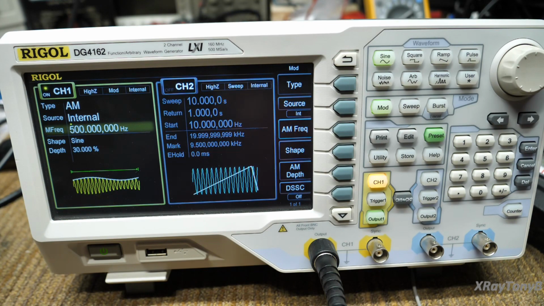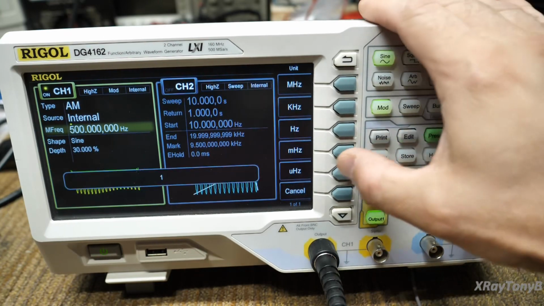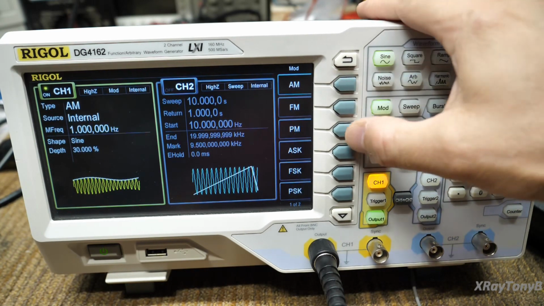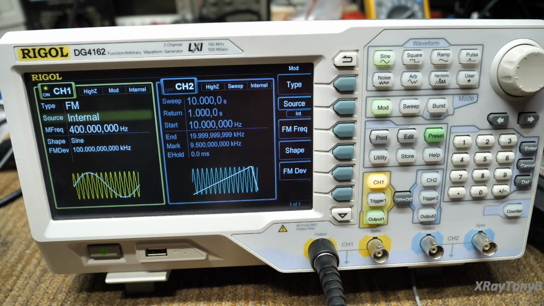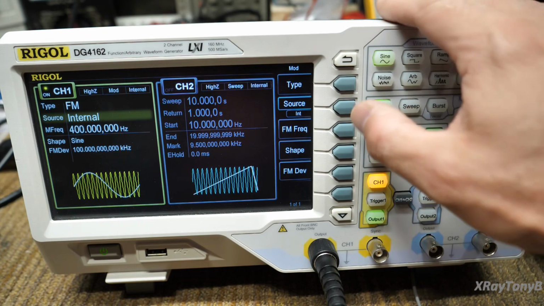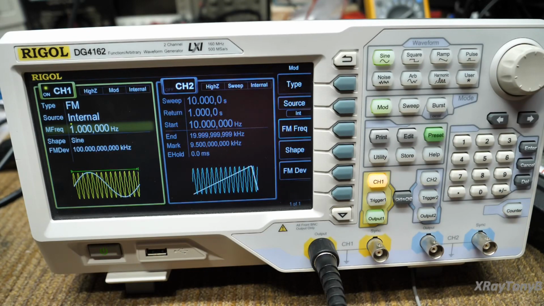Now, FM isn't that much different. Let's go back to our 1 hertz. And let's go to FM modulation. Okay? All right. Okay. So if I take this and I go to 1 hertz, let's see, frequency 1 hertz. Okay.